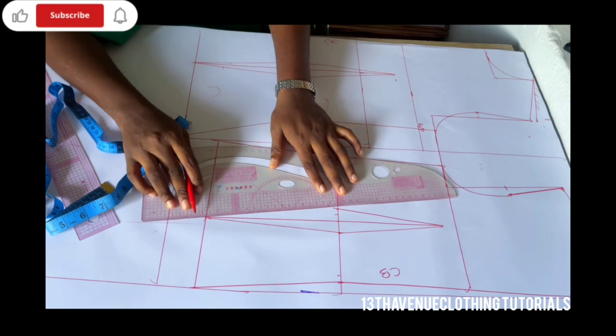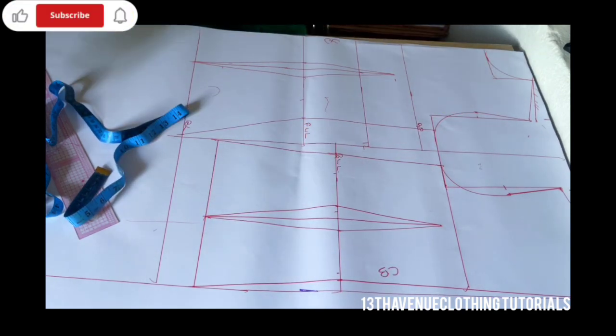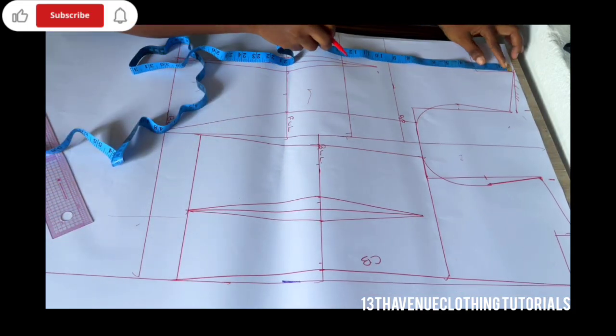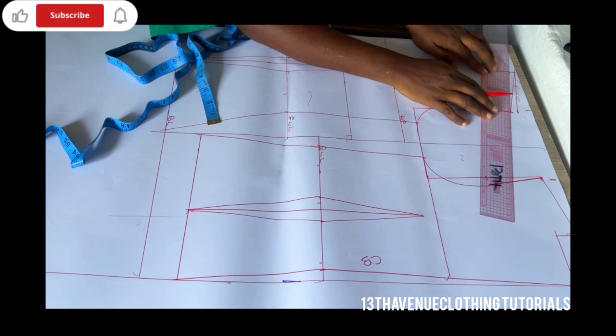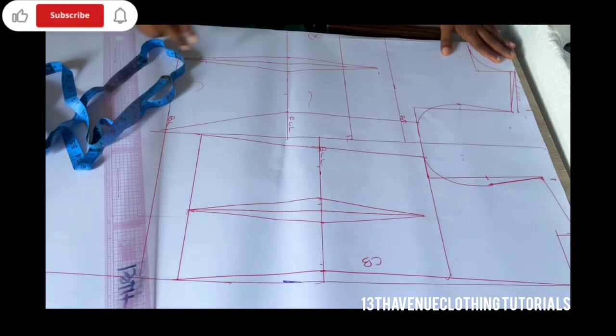I believe with this, drafting a simple basic bodice block, the full scale, it's super easy. If you have any questions, you can actually ask if you wish to. The next thing I did there was just doing the neckline tightening, meaning I came down from the neck width there by 0.5 and I connected to the shoulder slope.